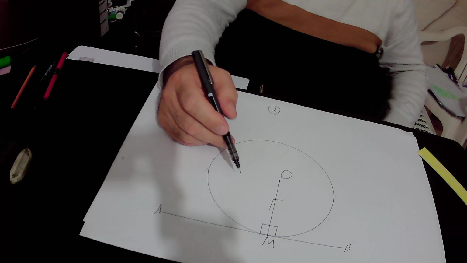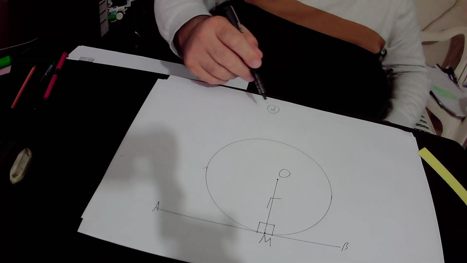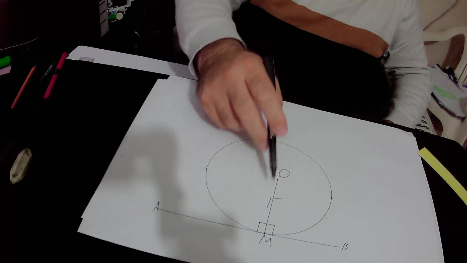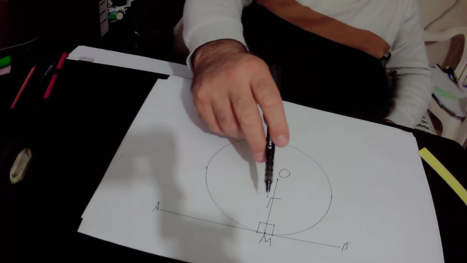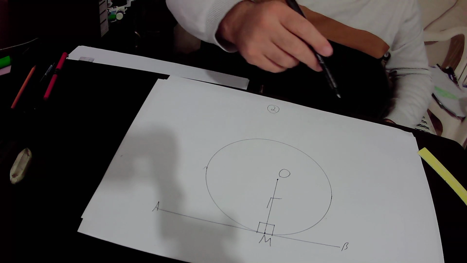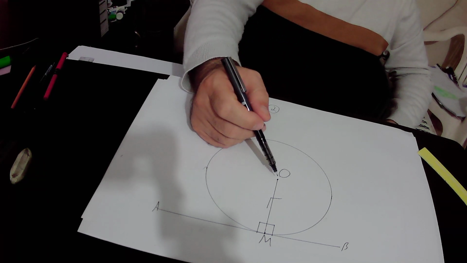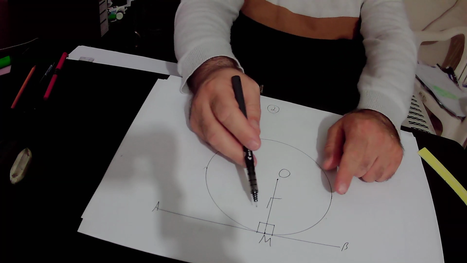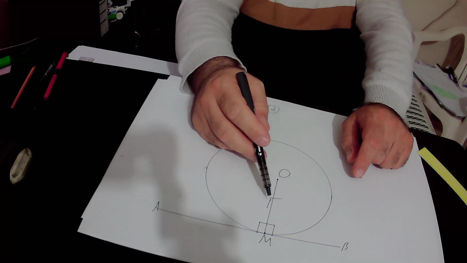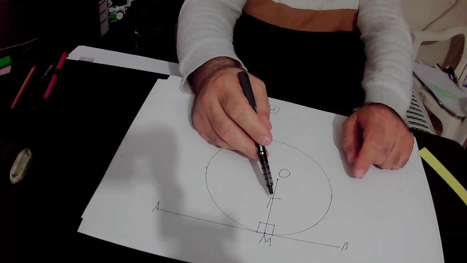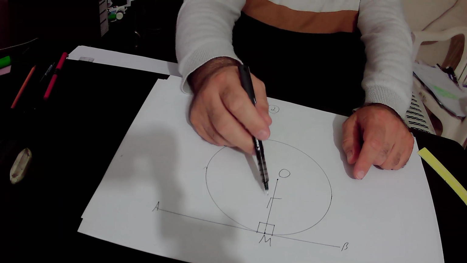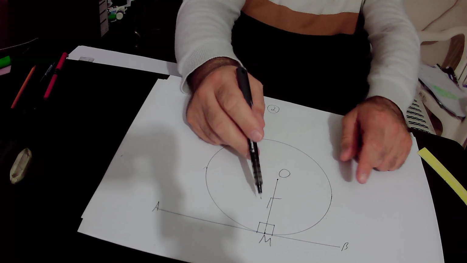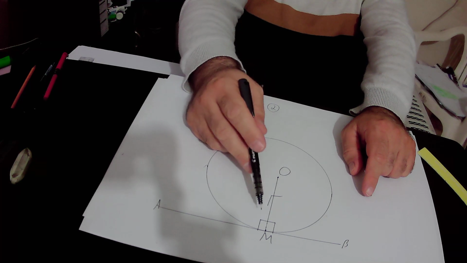So whenever we have a radius, like in this drawing, the radius OM, drawn to the point of tangency, that is to say, drawn to point M, the point of tangency of tangent AB with this circle, then according to rule number 1, the tangent AB will be perpendicular to this radius.